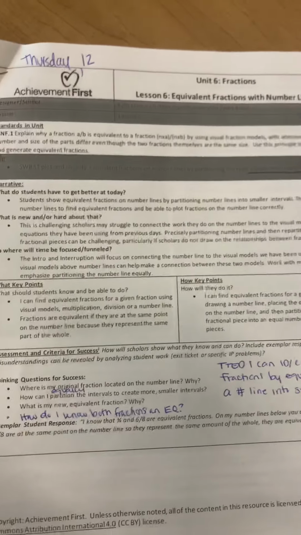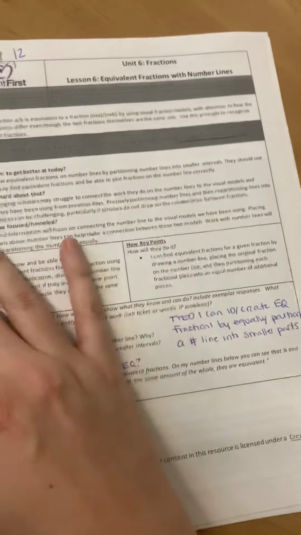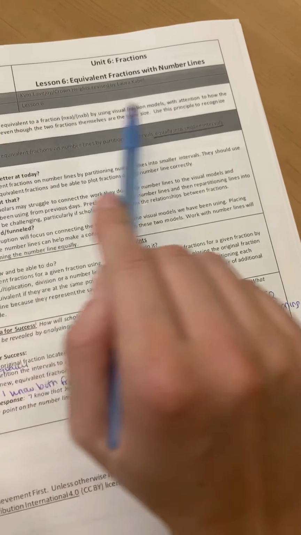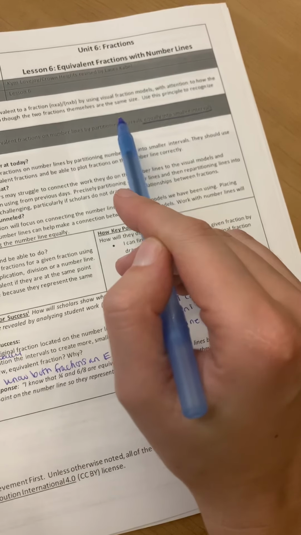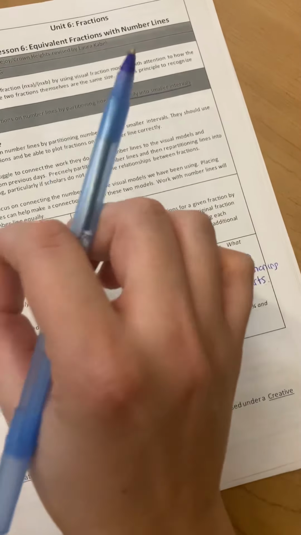This is your Thursday lesson for next week, lesson 6, unit 6. And today you're finding equivalent fractions on a number line. Today we're going from larger parts to smaller parts to find that equivalent fraction. So similar to lesson 3, where you decomposed into smaller equal parts, we're gonna do that the same today. So our TETA is very similar.